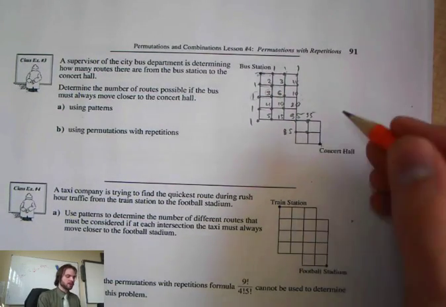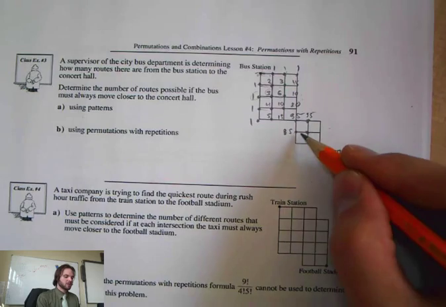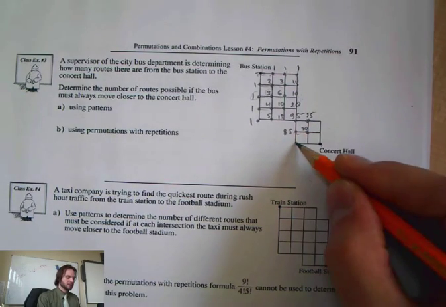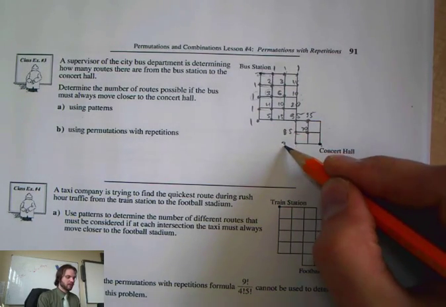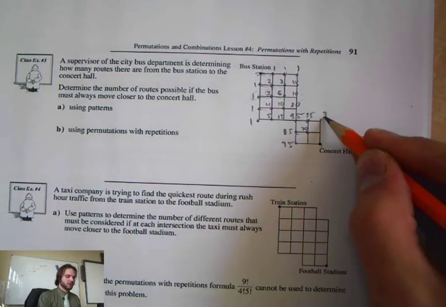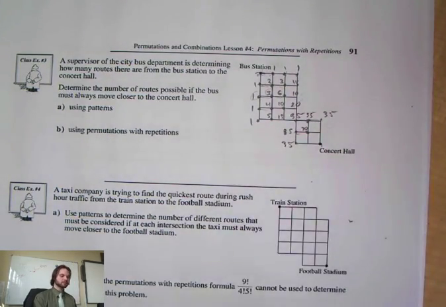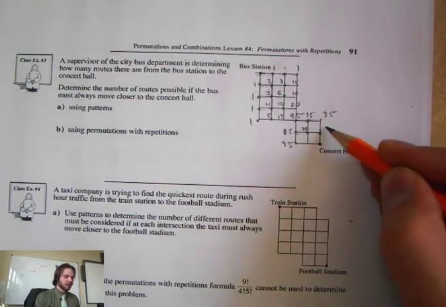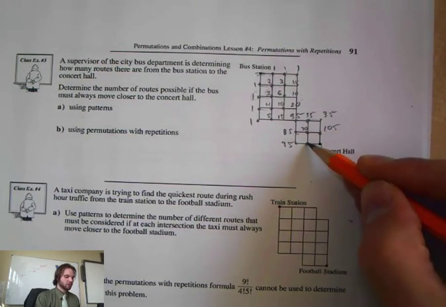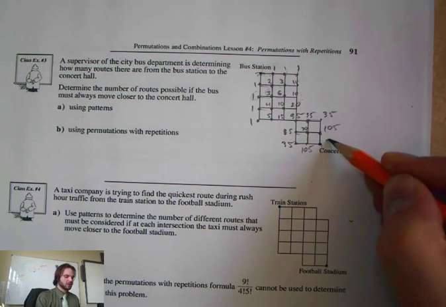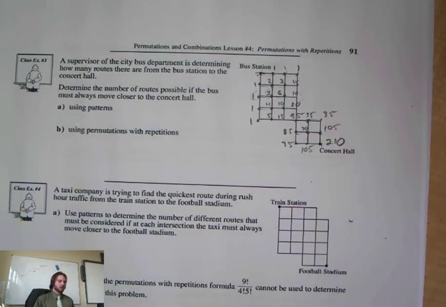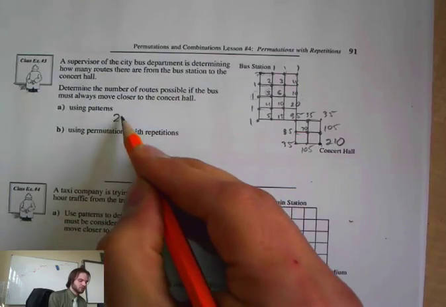Now to get to this point, it's going to be a bit more. I could come from here or here, which gives me 70. To get to this point, there's only 35. To get to this point, there's only 35, because I can only come from there. Now this point here, I have 105. This point here, we could come from there or there, which gives me 105. And this last one gives me 210. Okay, so using patterns, there's 210.